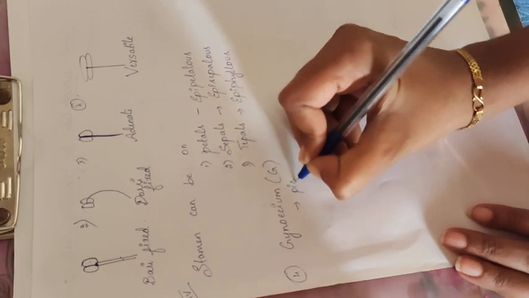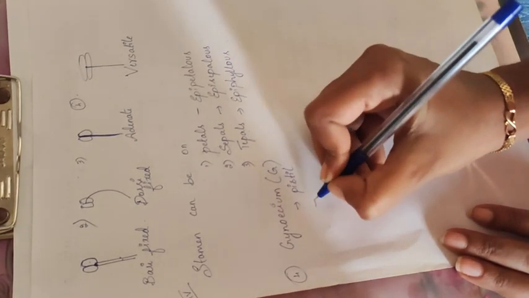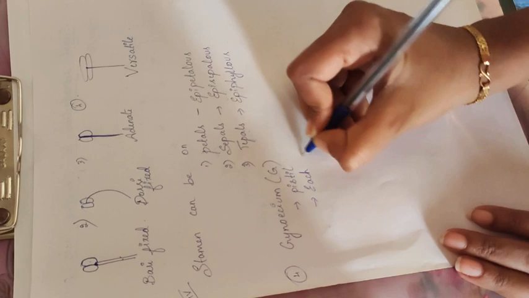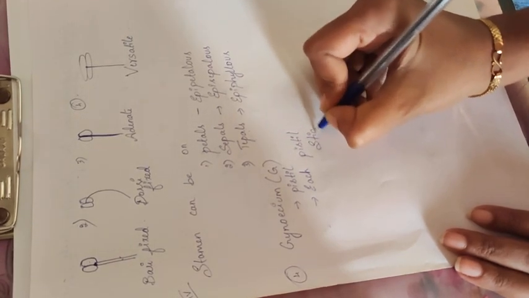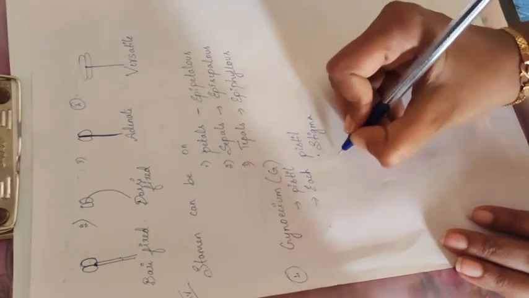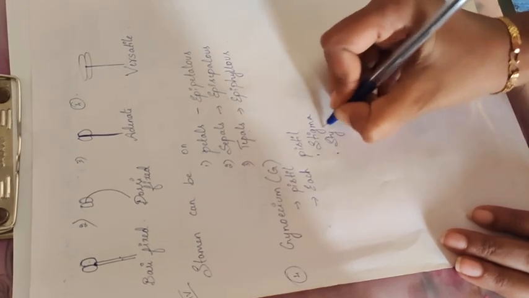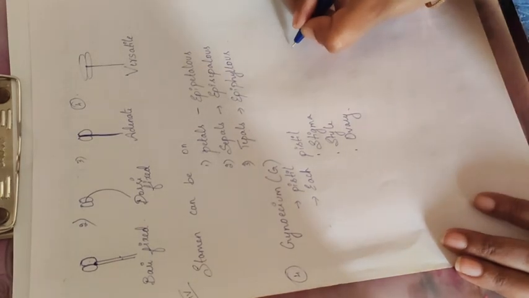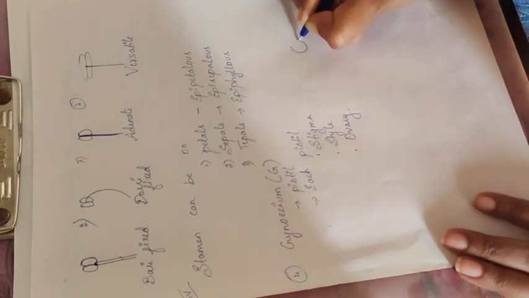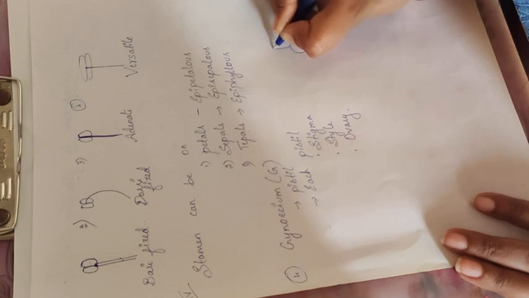Each pistil consists of stigma, style and the ovary.